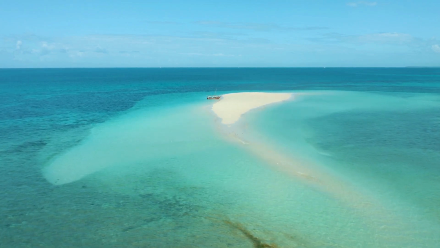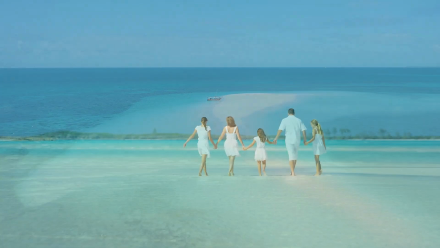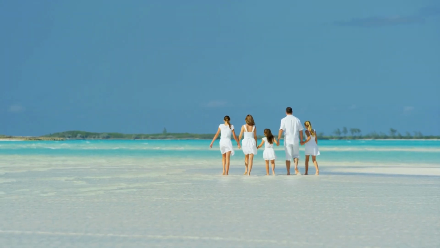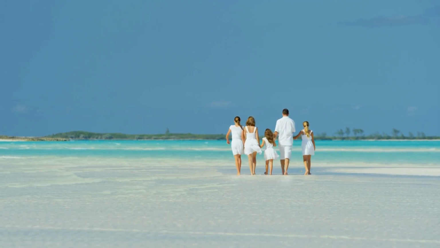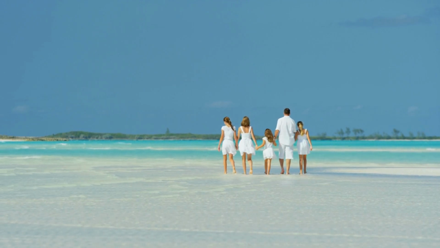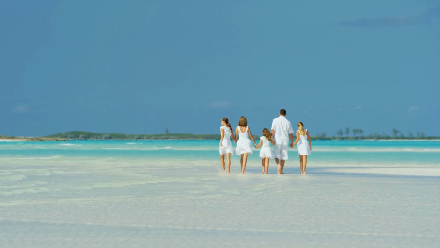Sometimes sandbars aren't always safe. Sandbars tend to disappear in rising tide or water currents. Never walk out further than you can swim back to. Your safety and surroundings are a key factor in keeping you and your family safe.